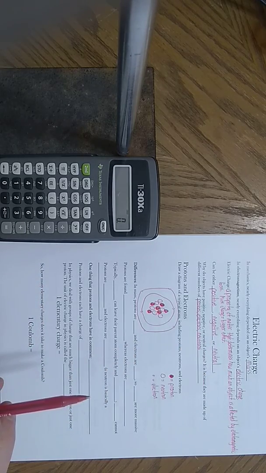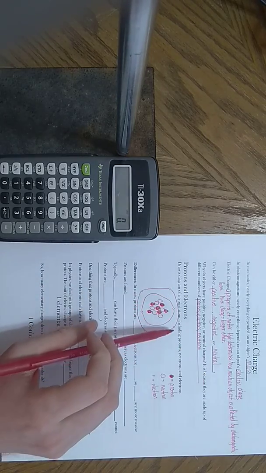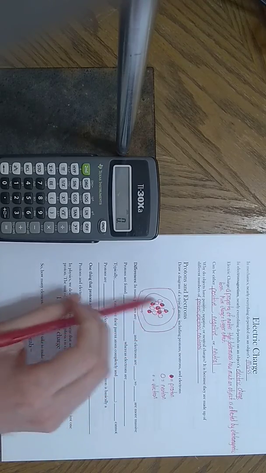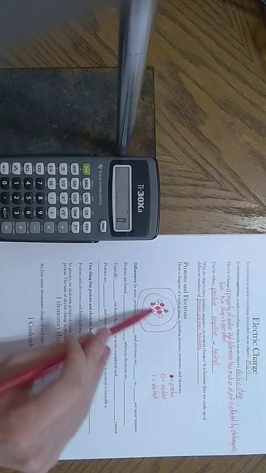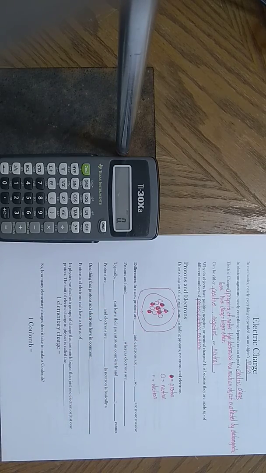So again, we have electrons in the orbits around the outside. We have protons and neutrons in the nucleus. You typically do not find electrons in the nucleus or protons and neutrons outside the nucleus except under extraordinary circumstances.